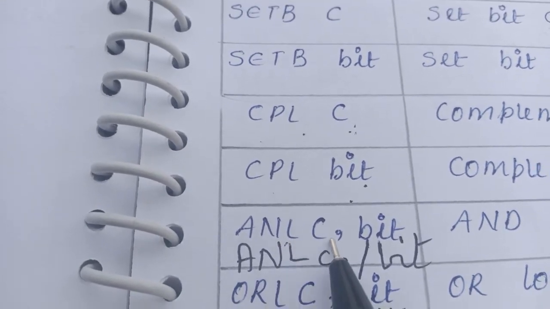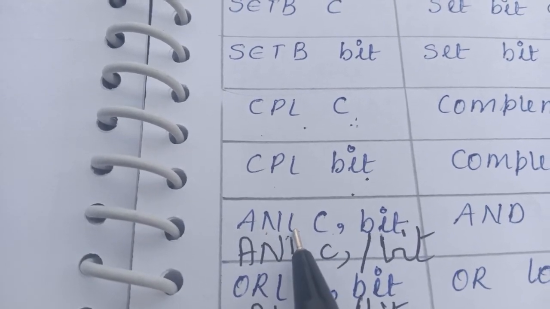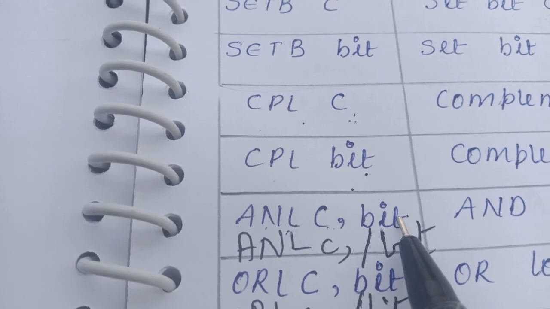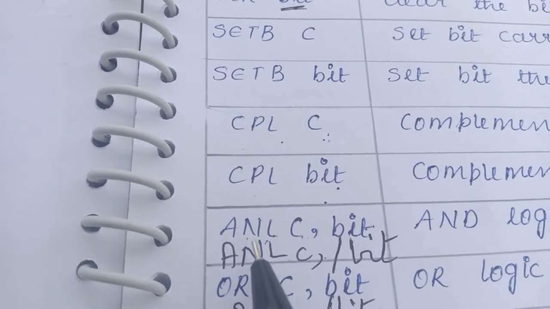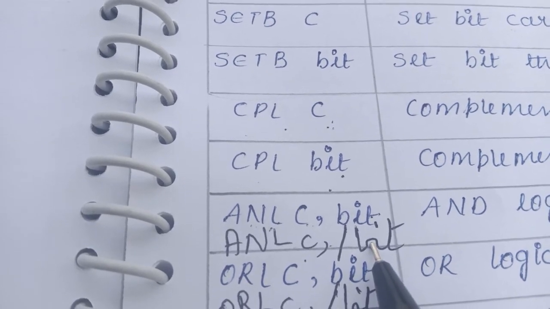Next, ANL C, bit. This is the logical operation AND. So AND the carry status with the bit whose address is given in the instruction. Next one is ANL C, /bit, which means AND the carry status with the complement of the bit given in the instruction.